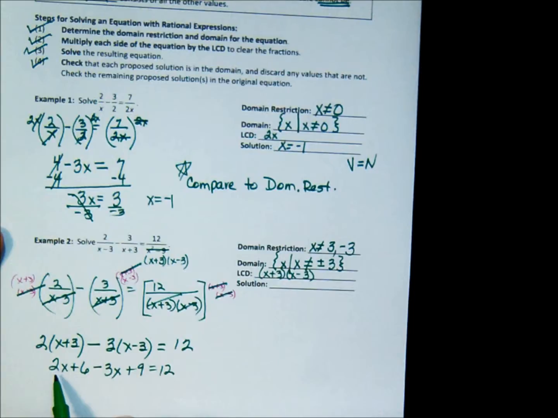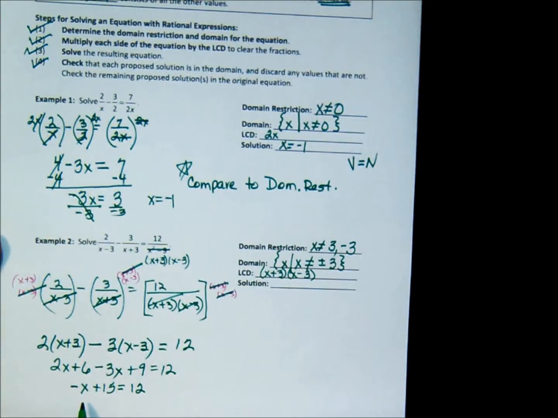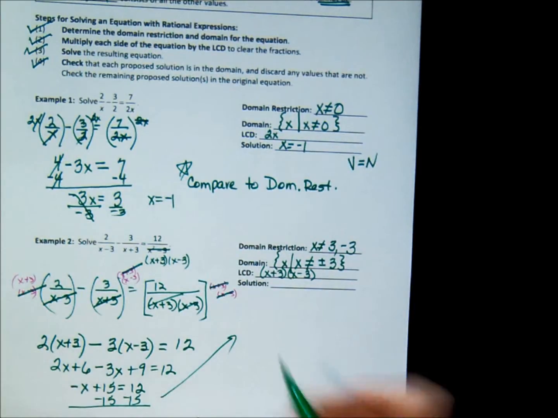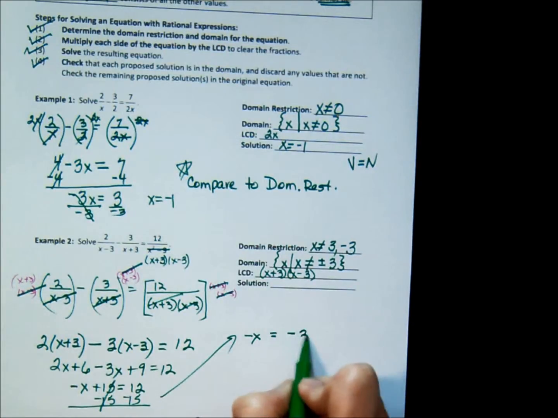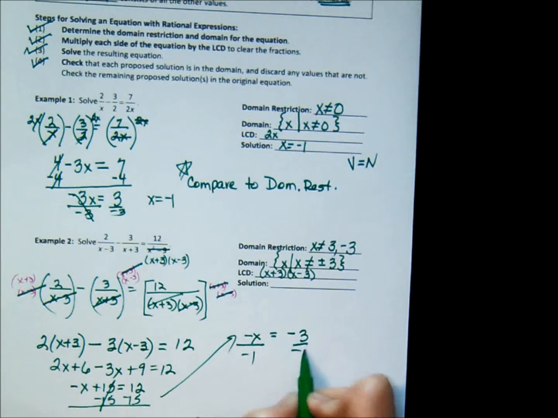Going to combine like terms. 2x minus 3x is negative 1x plus 15 equals 12. Now again, because my variable isn't squared, this is just a linear equation in one variable. So I'm trying to get variables equal to numbers. So I'm going to subtract a 15 from both sides. I'm going to move up to here so you can still see. I get negative x equals negative 3. We're going to divide by negative 1, and I get x equals 3.